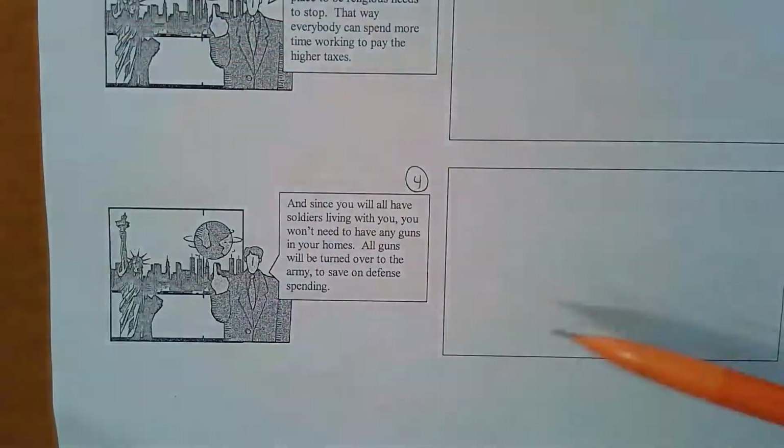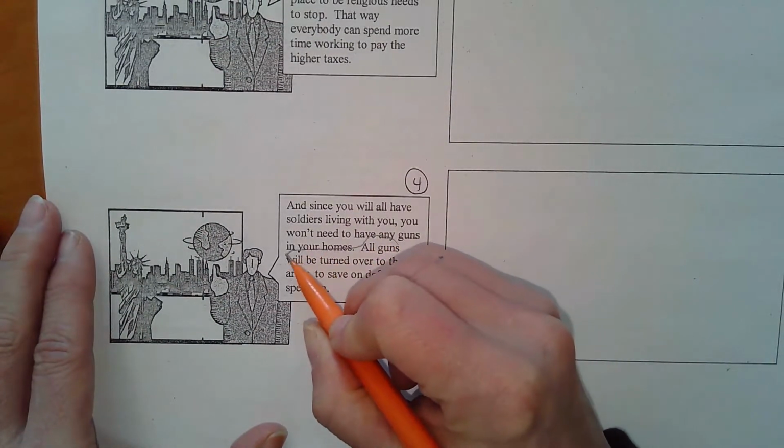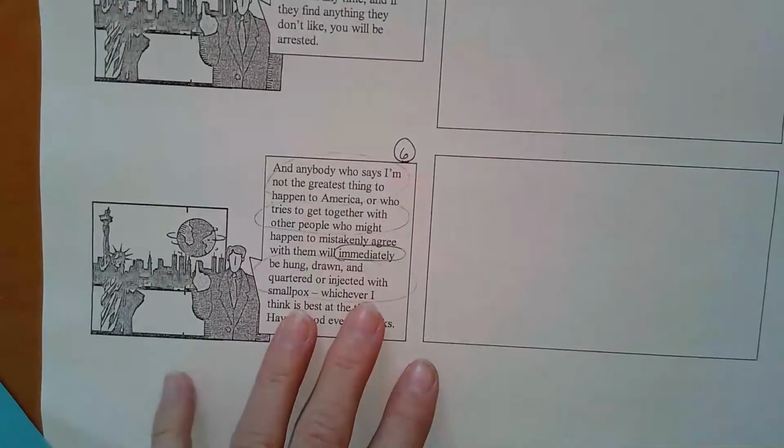Nothing here about guns. So we do not need to do number 4 today.